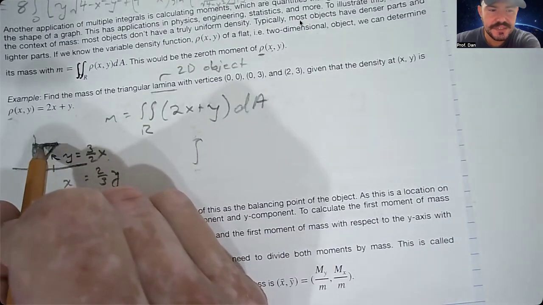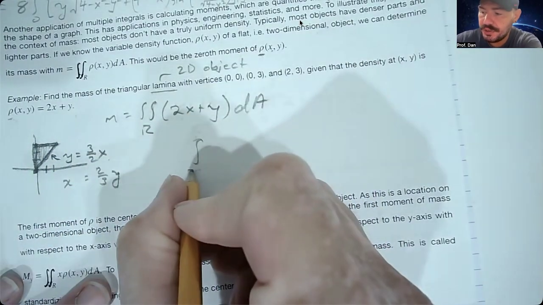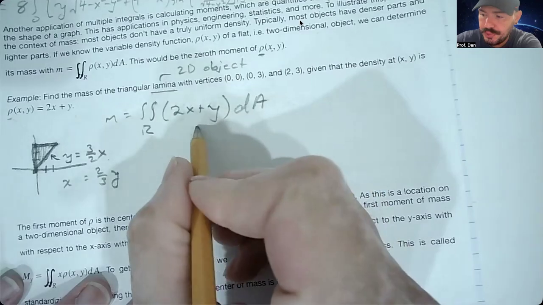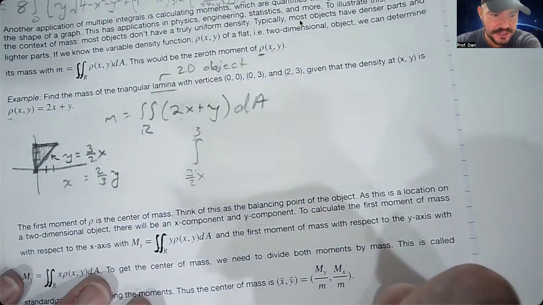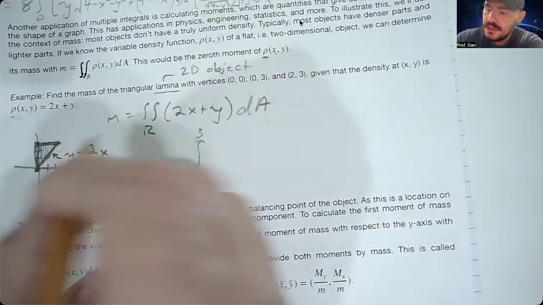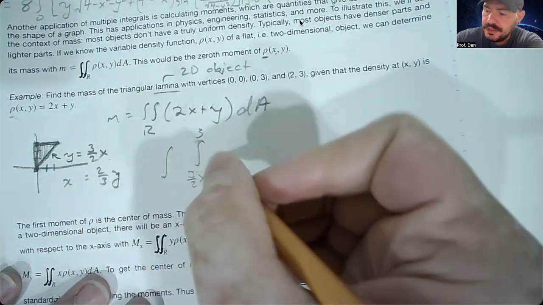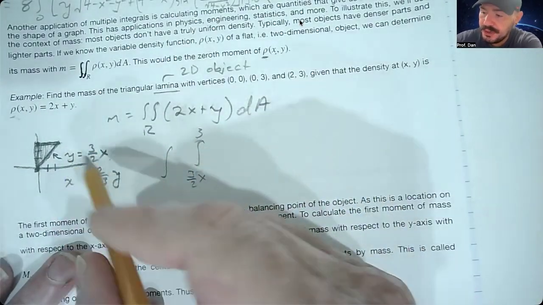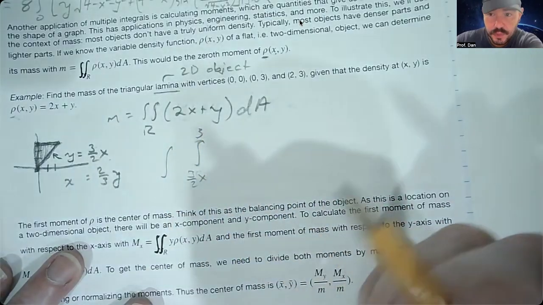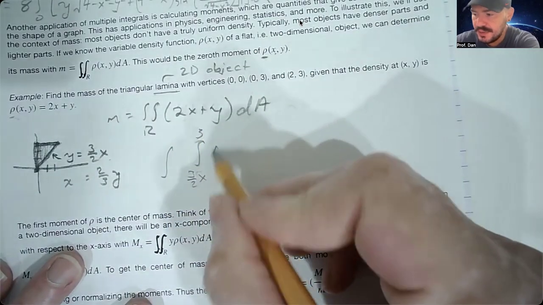So 3/2 x would actually be your lower bound in that case, and 3 would be your upper bound. And if I do it this way, remember 3/2 x and 3 are values of y. So this would end up being dy dx.